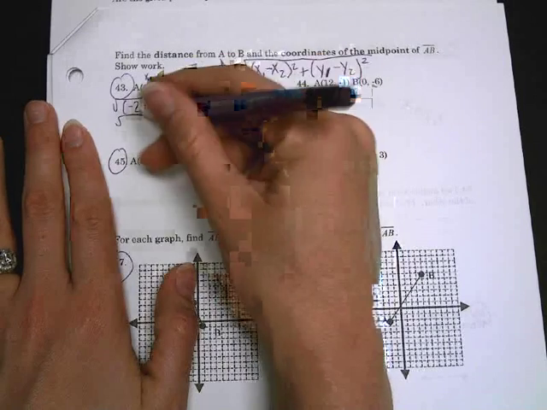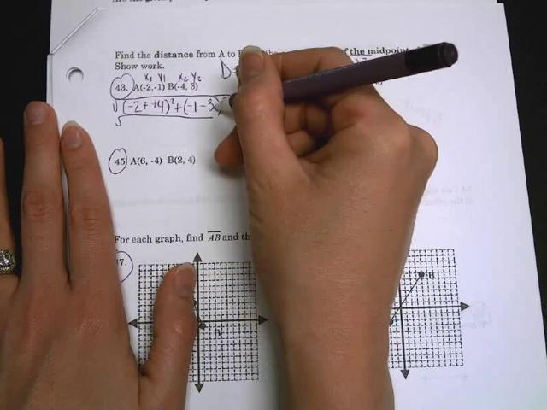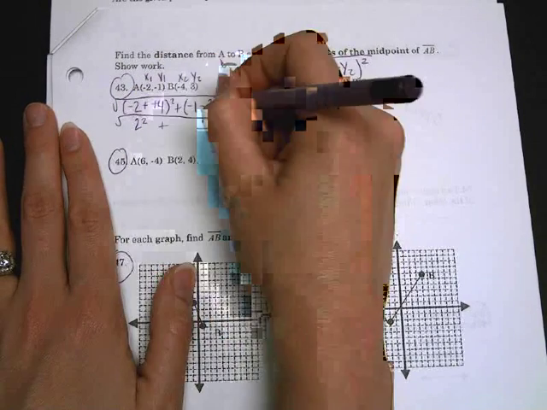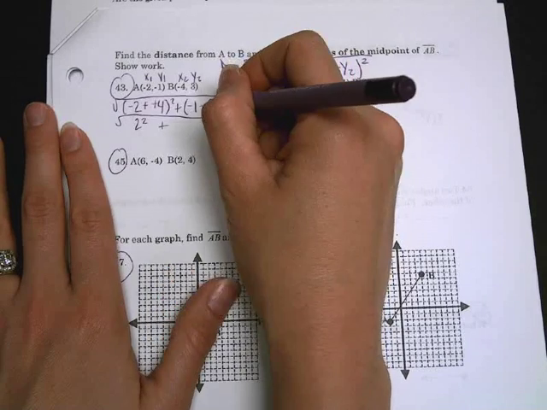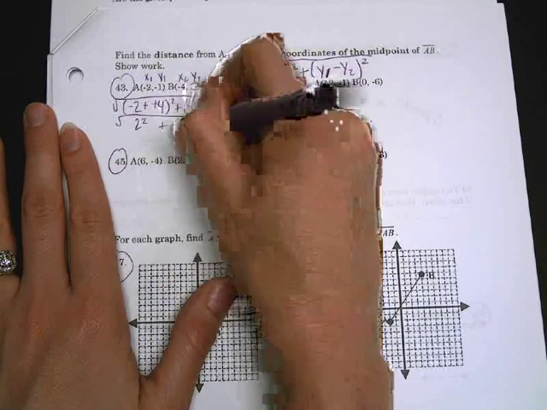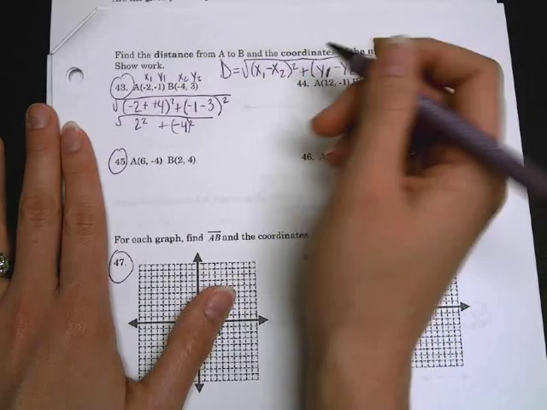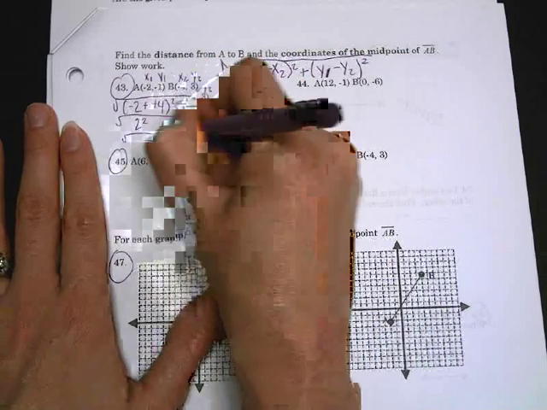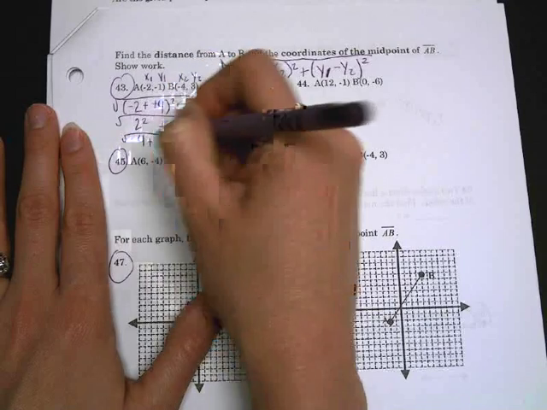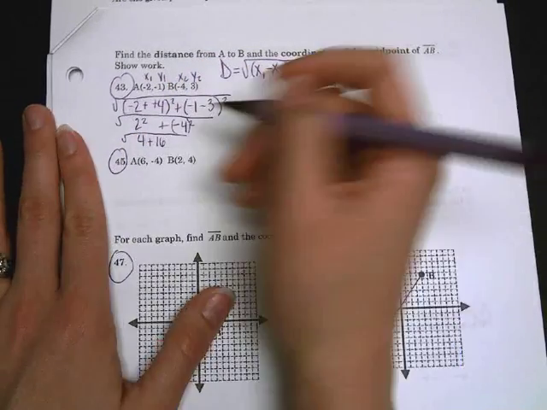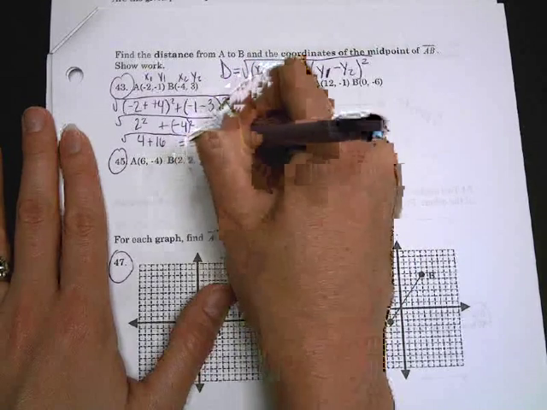From there, I'm going to combine like terms in the parentheses. -2 plus 4 is 2 squared, plus -1 minus 3 is a -4 squared. Whenever you have that negative squared, you want to put that guy in parentheses. 2 squared is 4, plus 4 squared is 16. So I add those guys together to get the square root of 20.